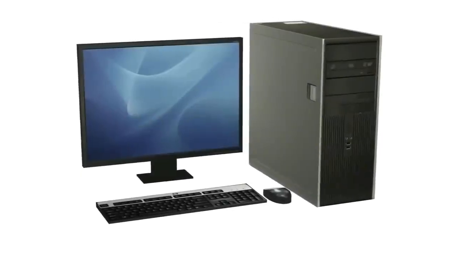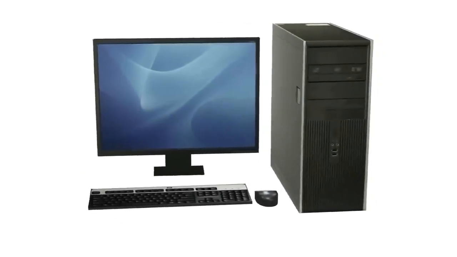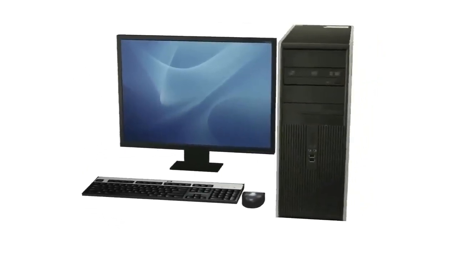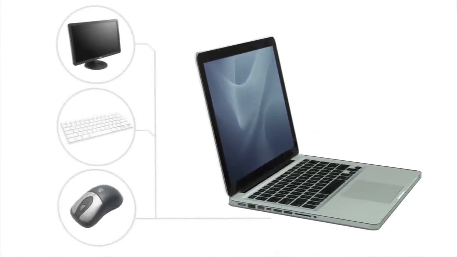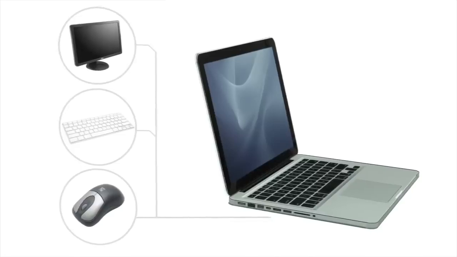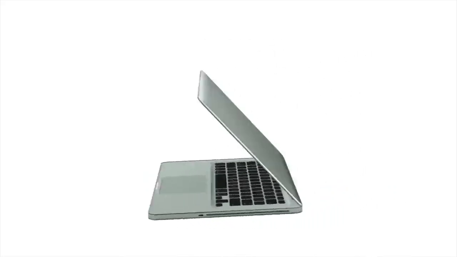If you're buying a desktop computer, you can mix and match almost any monitor, keyboard, and mouse that you want. With a laptop, you won't have quite as much freedom since everything is built in. However, if you want to have the best of both worlds, you can use your laptop's ports to connect a separate monitor, keyboard, and mouse, basically turning your laptop into a desktop. And of course, whenever you want to, you can simply disconnect everything and take your laptop with you.